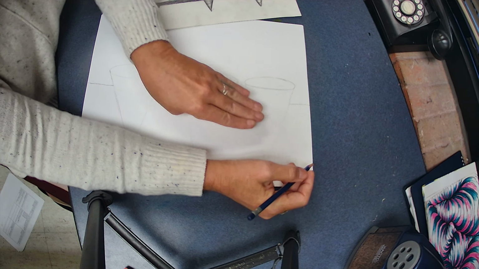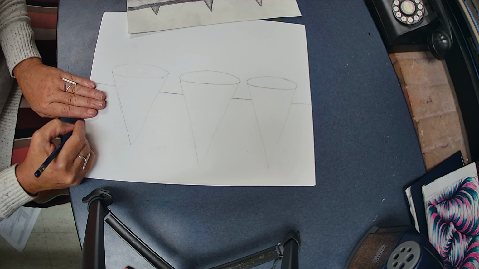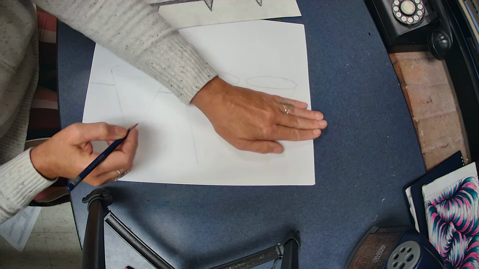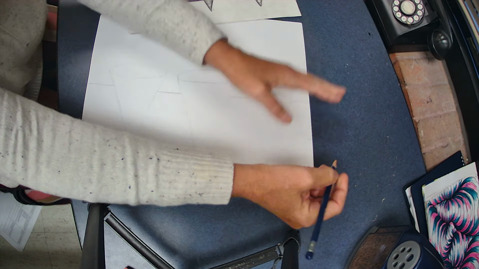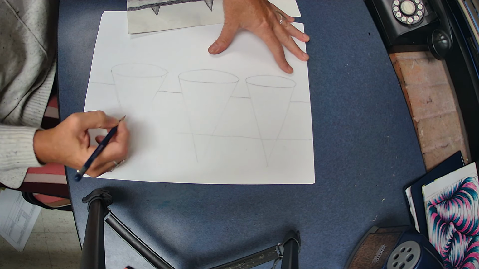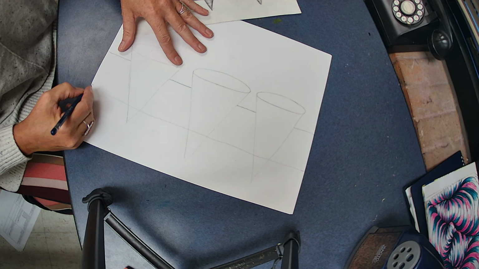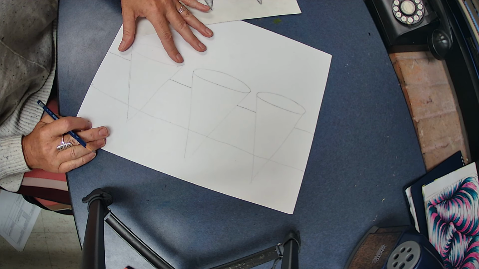So I'm going to go like 4 fingers, like here, and put a line. And then I'm going to go 4 fingers over here, and I'm going to put a line. And I'm just going to carefully, lightly draw a line to see if I can connect the two. Okay? Like that. Okay? Got it?